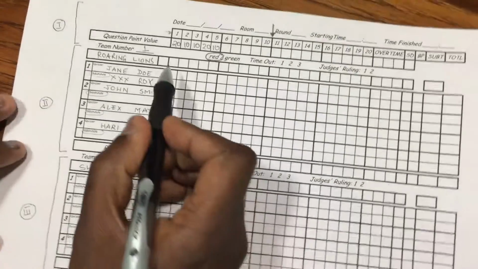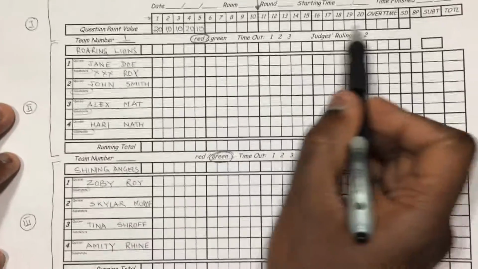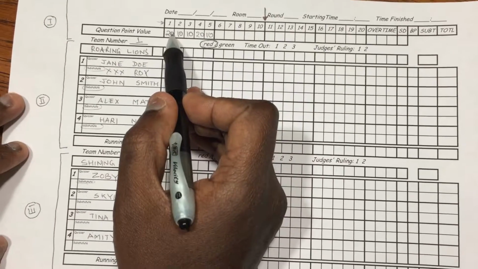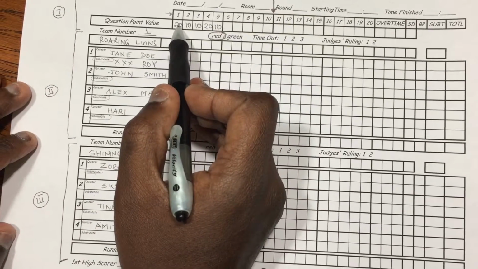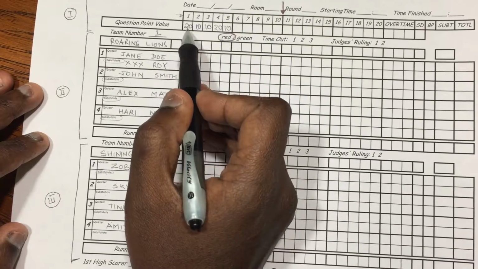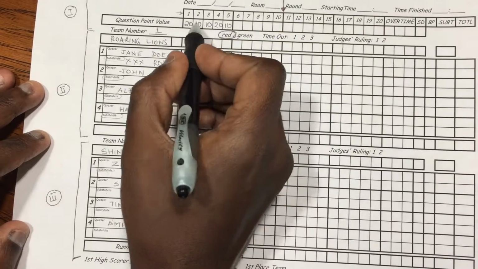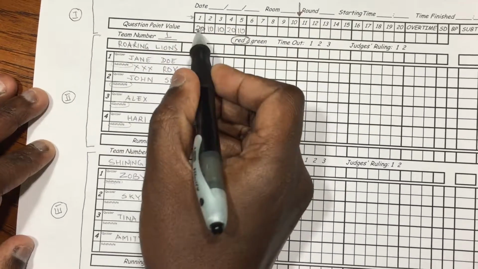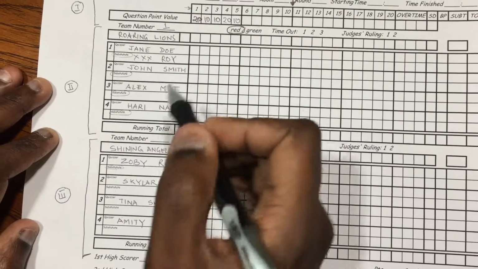When the game starts, the first thing we have to make sure is that if this row is empty, we start filling it dynamically. So let's say the quizmaster starts the game. Game starts. Question number 1 for 20 points. When the quizmaster says 20 points, we write 20 here. I've already filled it here. We write 20 here, and then the question is read out and one of the teams will answer.